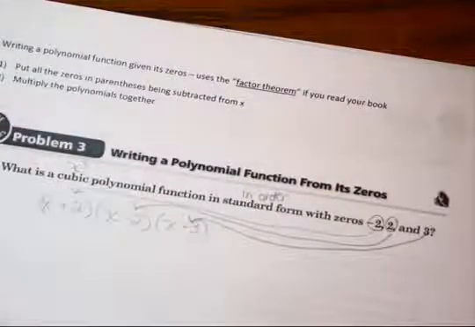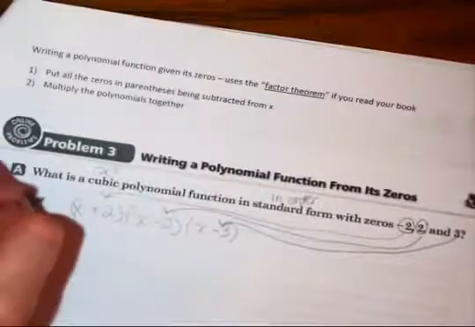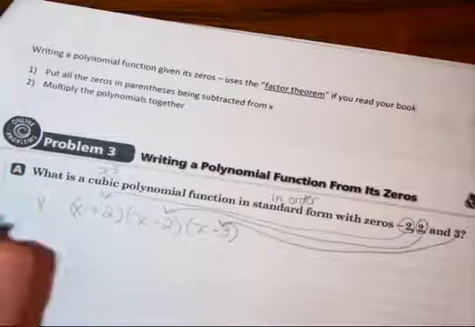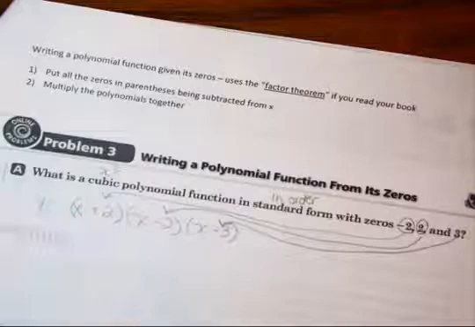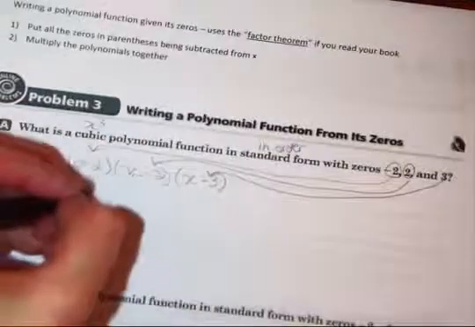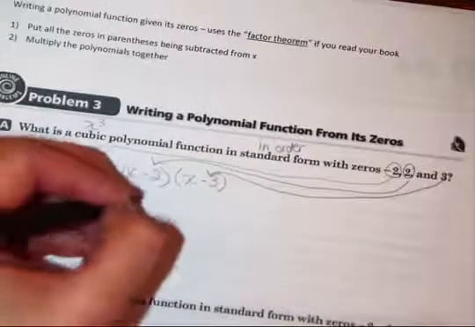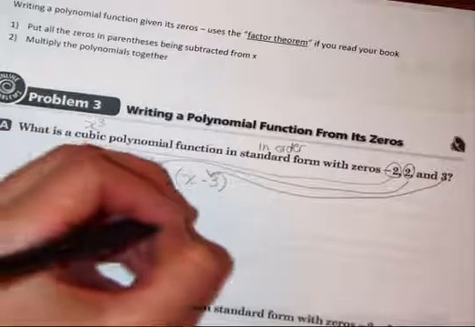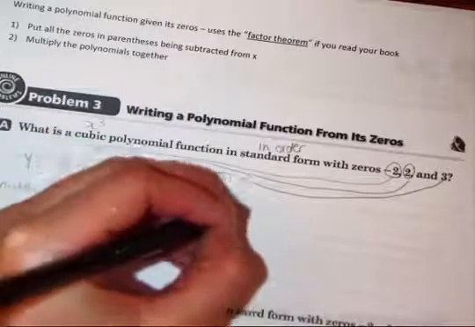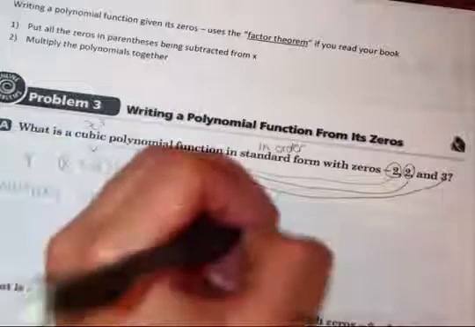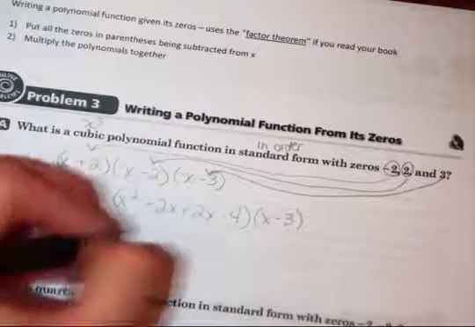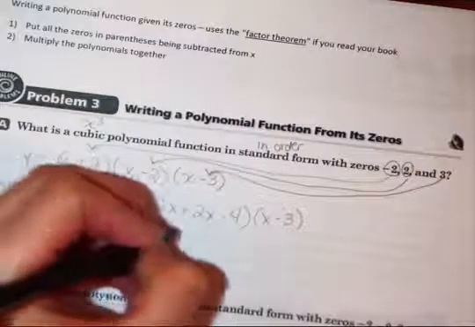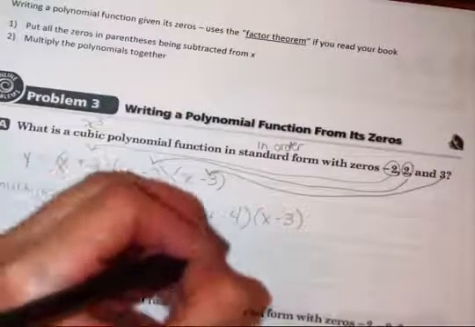Okay, so those would have to be the 3 parentheses. Now what we get to do is multiply them through. Okay, you ready? Let's do the first 2 first. So we get x squared minus 2x plus 2x minus 4 times the quantity x minus 3. Now if you were clever, did you notice how this is really just x squared minus 4 and x minus 3?